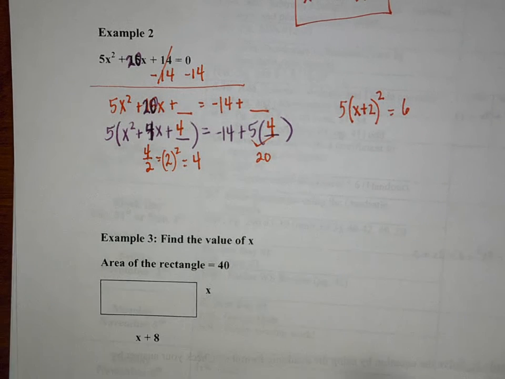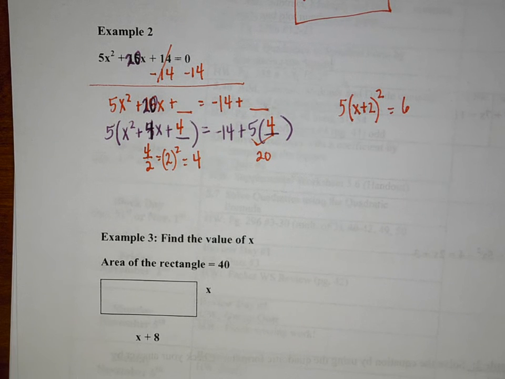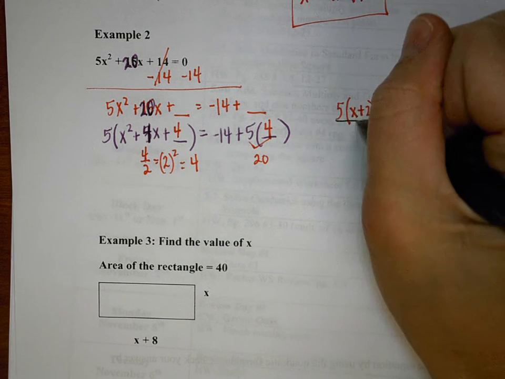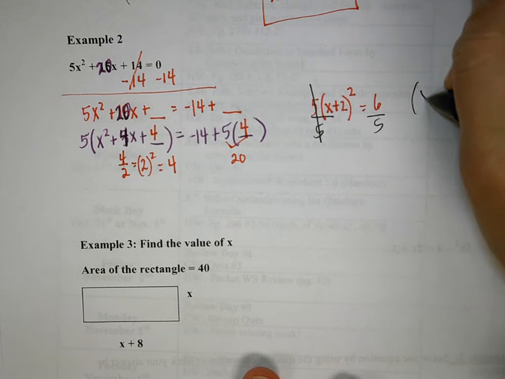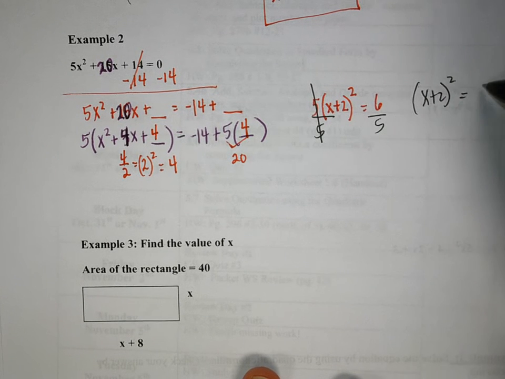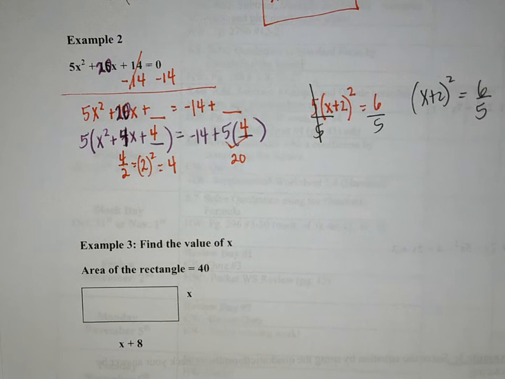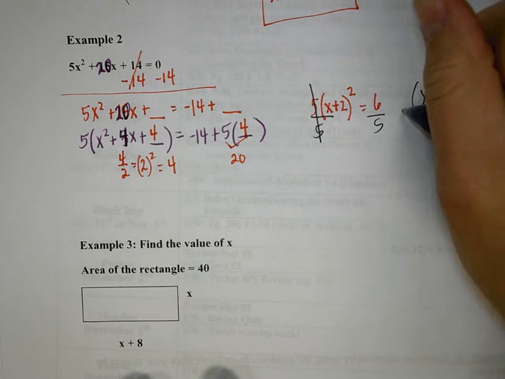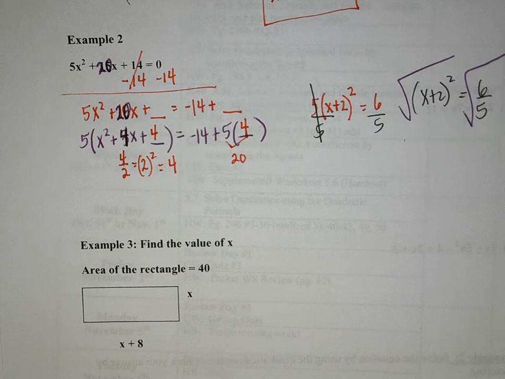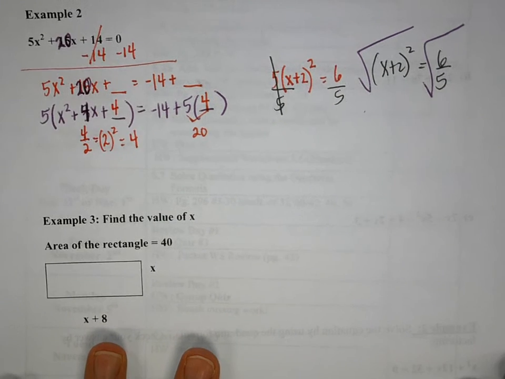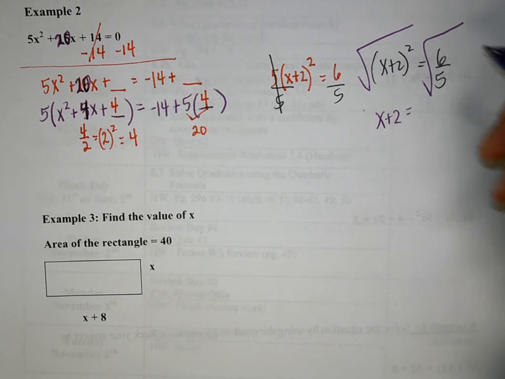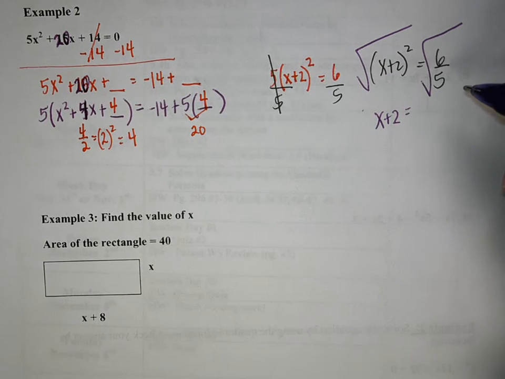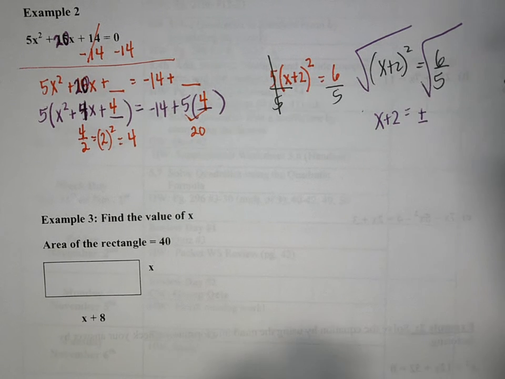Is the square by itself? No. So what are we going to have to do? Good. Divide by 5 to both sides. So now I have x plus 2 squared equals 6 over 5. Is the square by itself now? So what do I do? Good. We're going to take the square root of both sides. When I do that, I get x plus 2 equals, whenever I take the square root, it's going to be what? Plus or minus. And then I'd split this up.